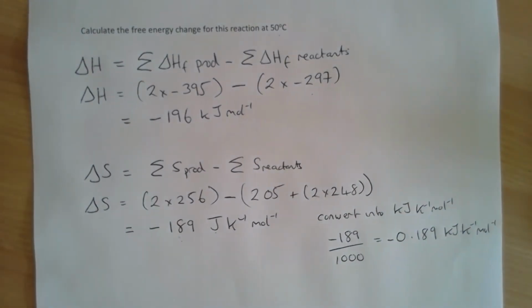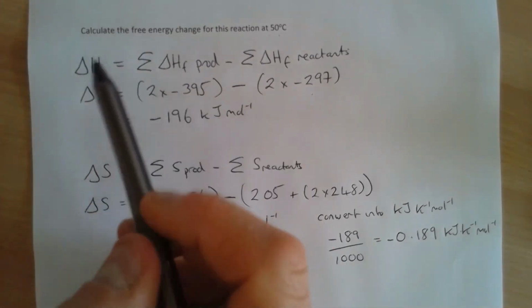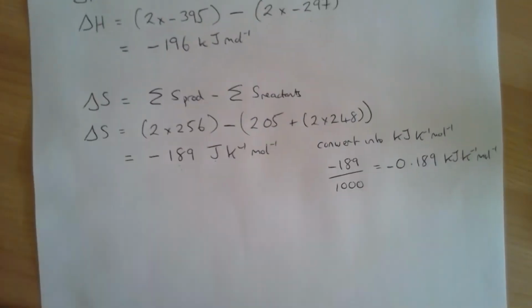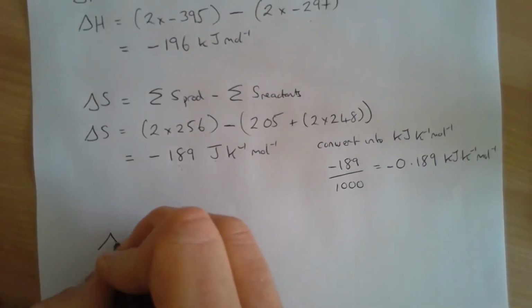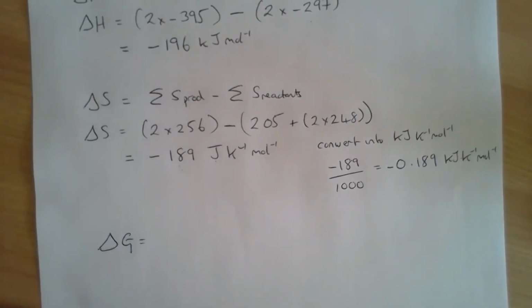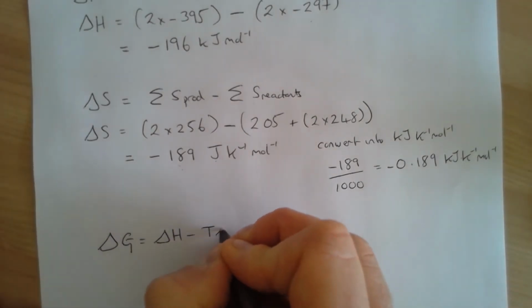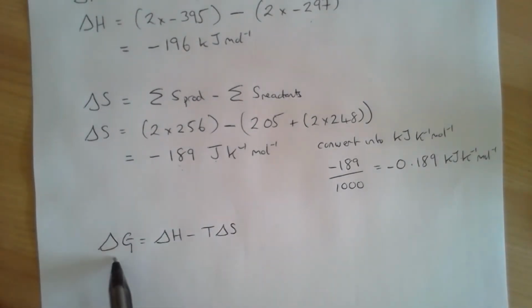Right, so the question asked us to calculate the free energy change, or the Gibbs free energy change, for the reaction at 50 degrees Celsius. So let's just write the equation we need again. Delta G equals delta H minus T delta S. The energy change is equal to the enthalpy change minus the temperature multiplied by the entropy change.